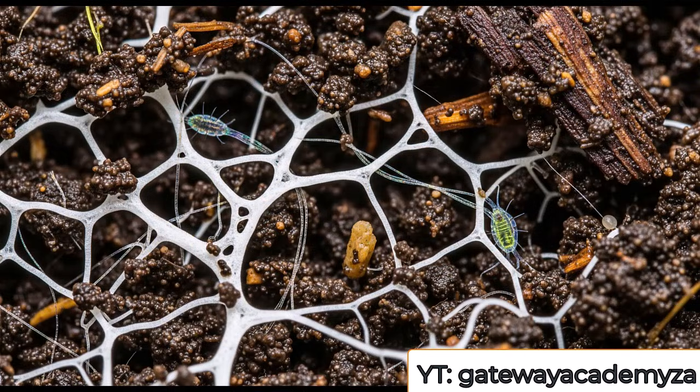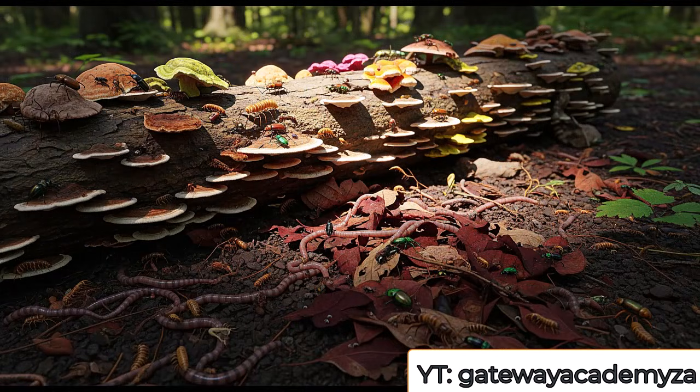So producers make food, consumers eat it in various ways. But what happens to all the waste, the dead bodies? Does it just pile up? Excellent question. And that's where the absolutely crucial, often overlooked group comes in, the decomposers. The cleanup crew. Exactly. Nature's ultimate recyclers. These are mainly bacteria and fungi. They break down complex organic matter, dead plants, dead animals, waste products outside their bodies.